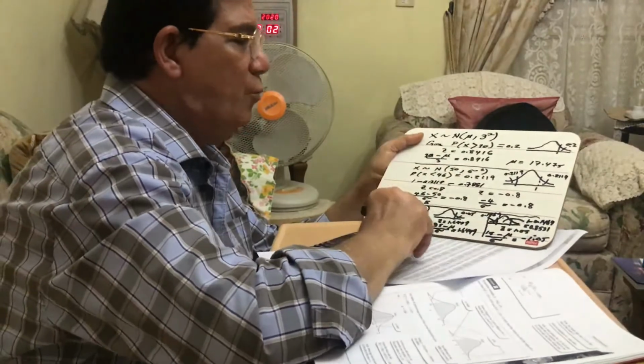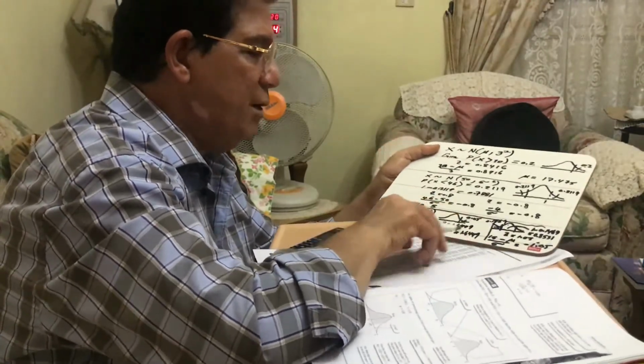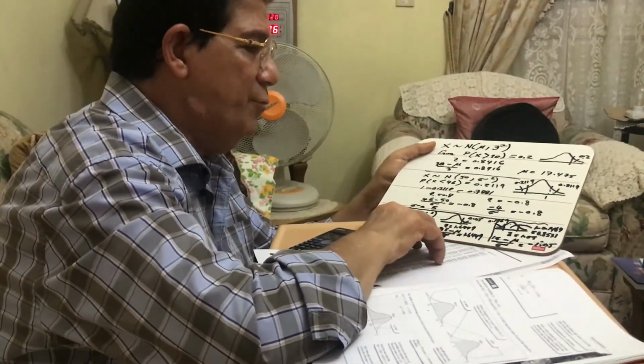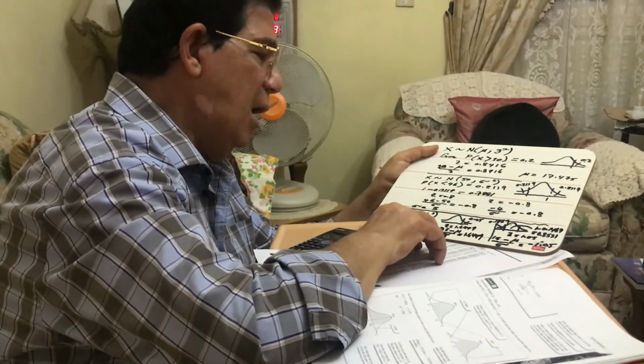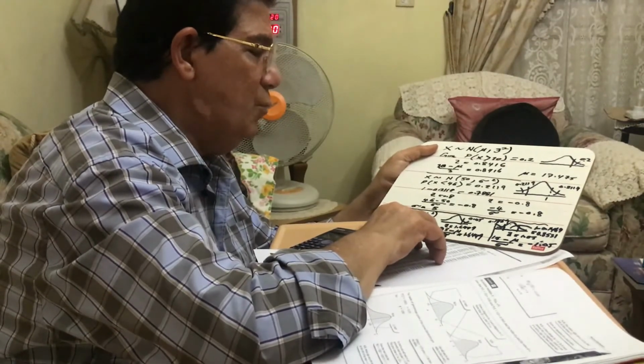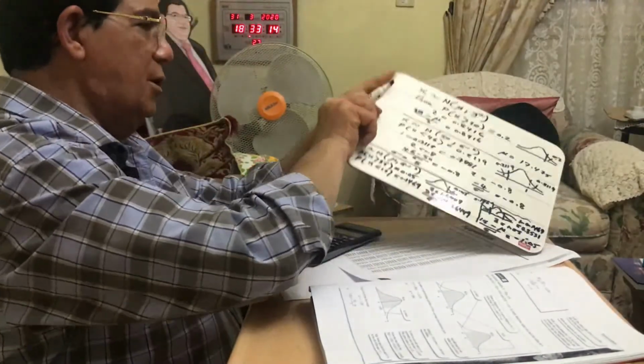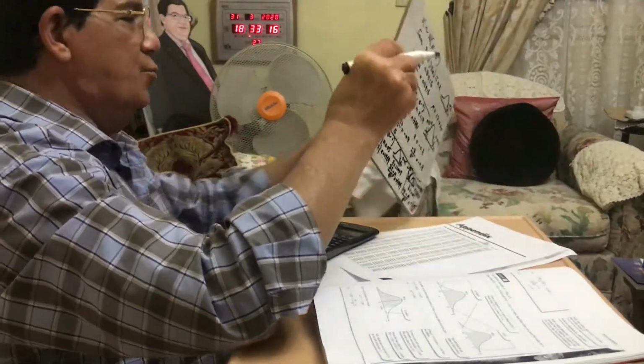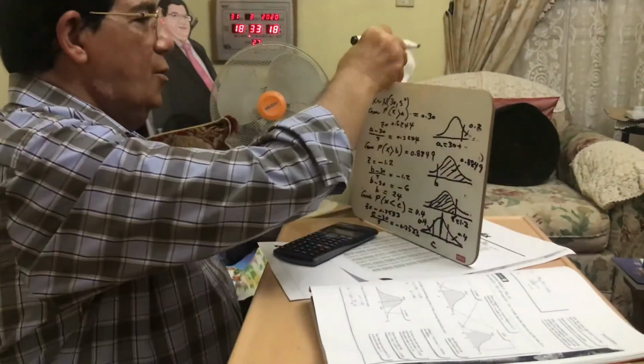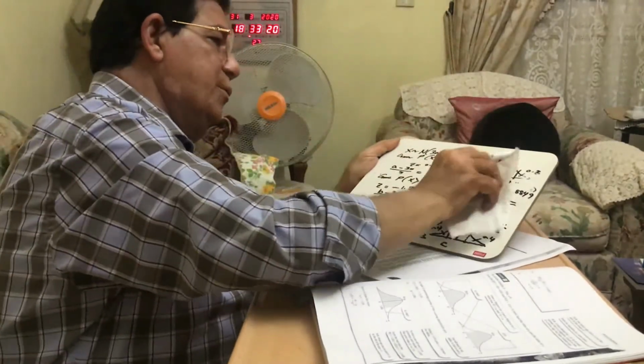Solving these two equations simultaneously, you will get the values of mu and sigma. How to solve them? We make cross multiplication in order to solve these two equations. We are going to do it here.